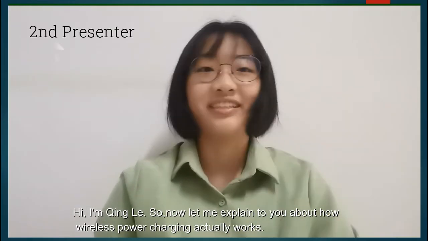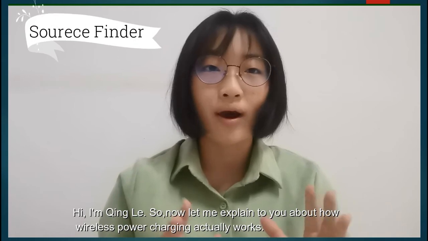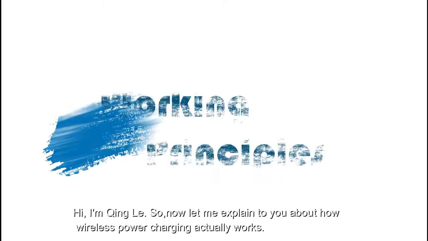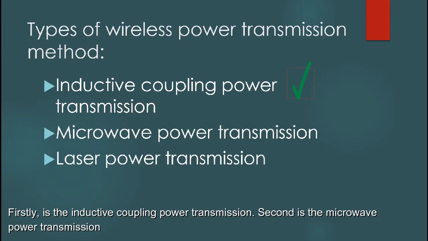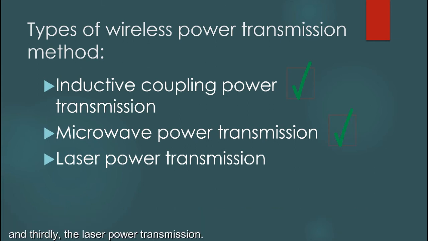Hi, I'm Qingler. Now let me explain to you about how wireless power charging actually works. Firstly is inductive coupling power transmission. Second is the microwave power transmission. And thirdly, the laser power transmission.